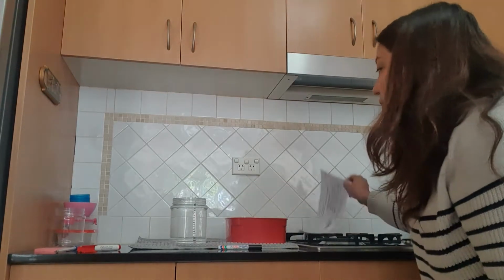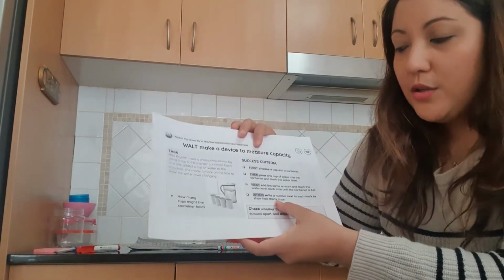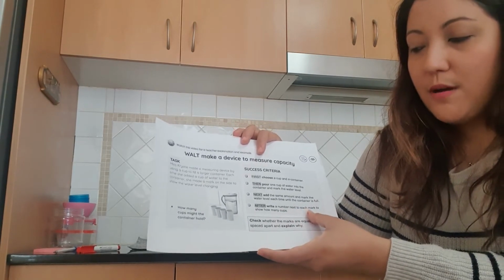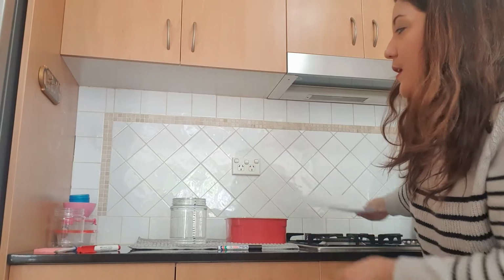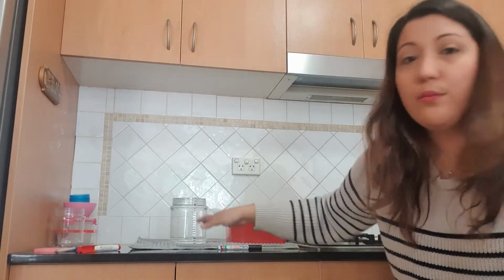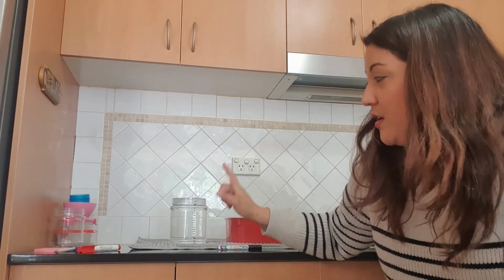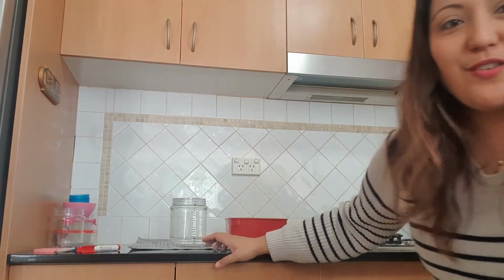What I'm going to do now is the next success criteria, which is to write a number next to each mark to show how many cups. This is why it's a good idea that you do this near a sink or outside where you're able to make a bit of mess, or in the bathtub, because you will spill a little bit of water. I'm going to come back to you and show you how I make the numbers marked along the measuring device I've made.